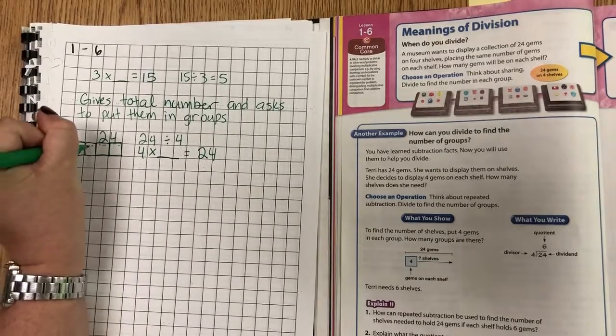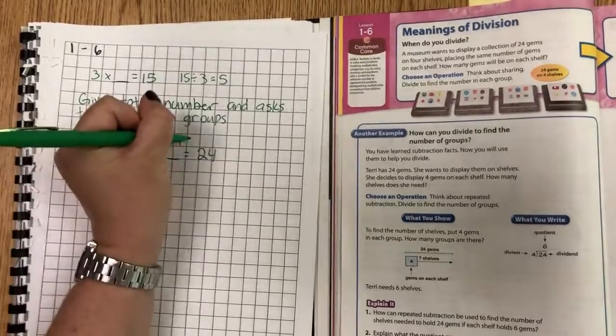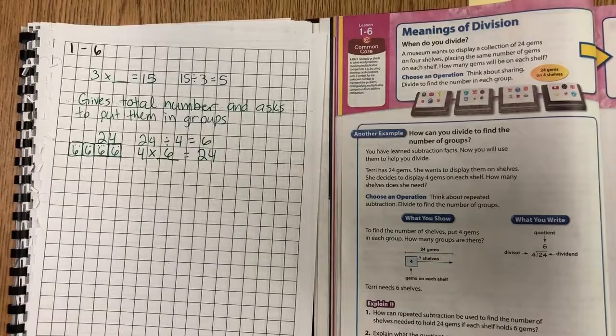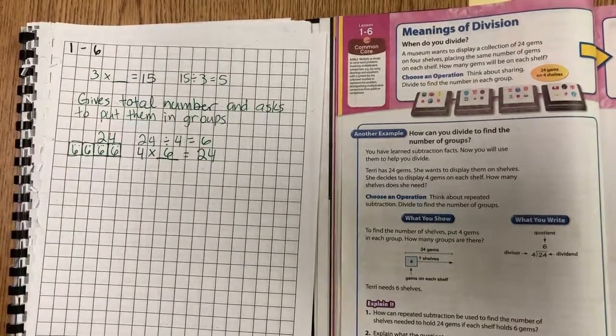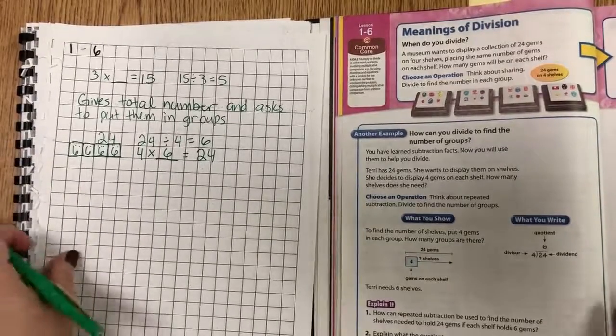So there will be 6 gems on each shelf. And that's really it. When you're dividing, making a picture like this can really help. And you will see this type of picture a lot in tests.